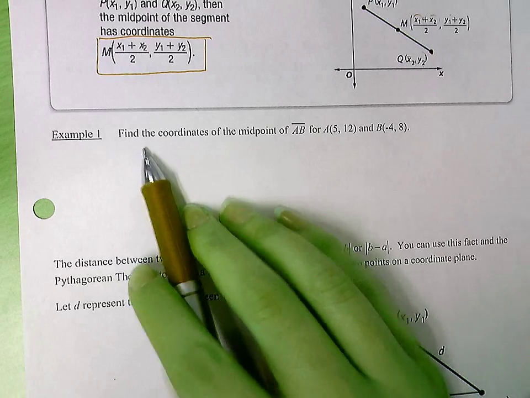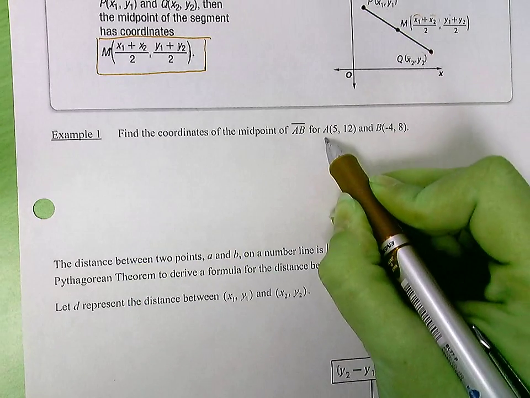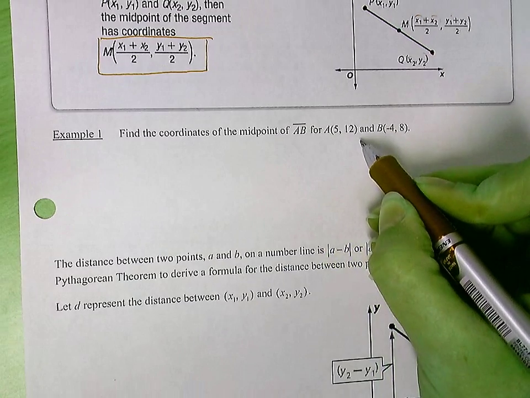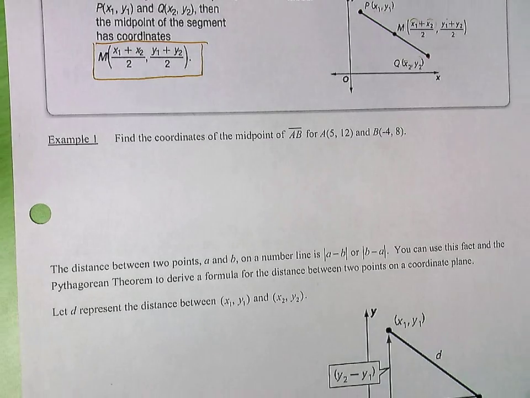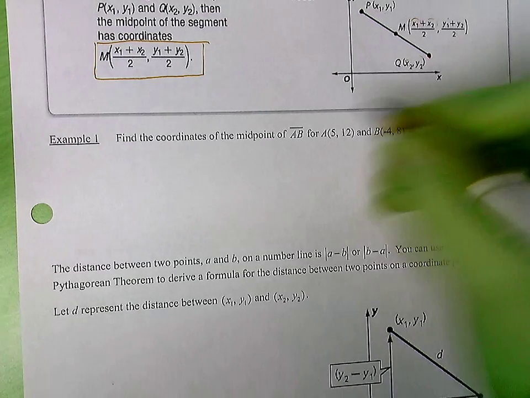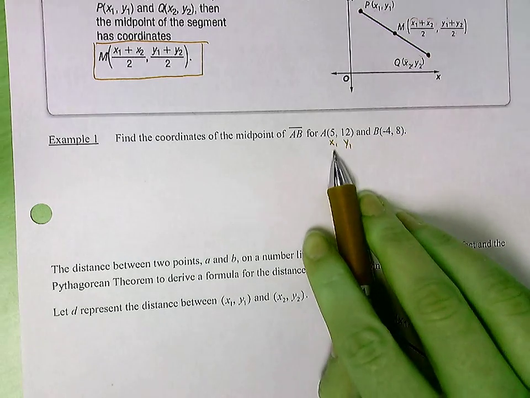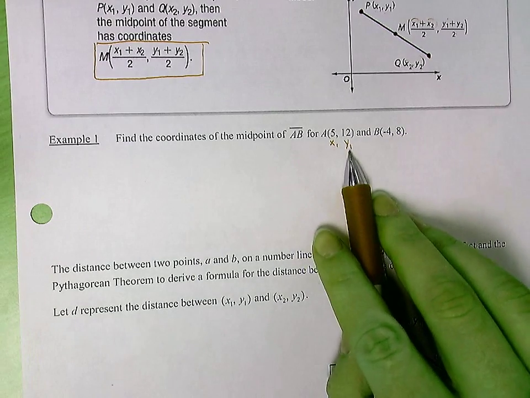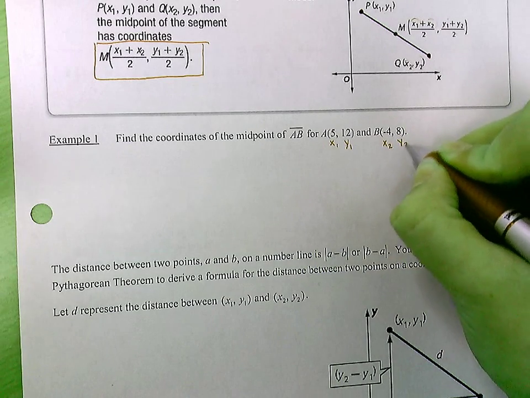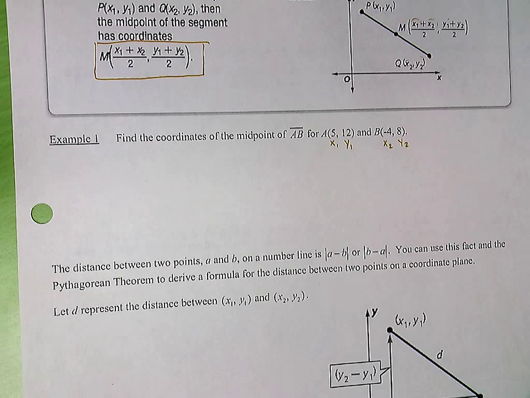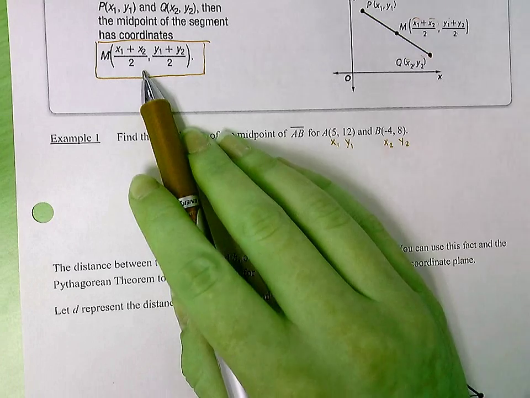So we want to find the coordinates of the midpoint of segment AB, where we have A is equal to (5, 12), and point B is at (-4, 8). Okay, so I usually label my points. So I have x sub 1 and y sub 1. And I have x sub 2 and y sub 2. Okay, then I can just use the formula here and plug those in.